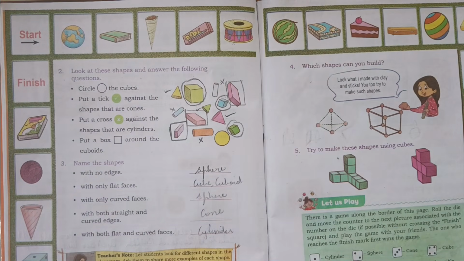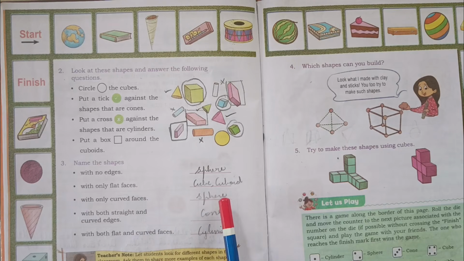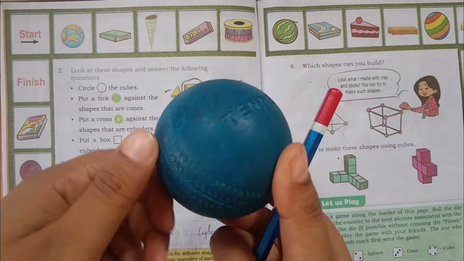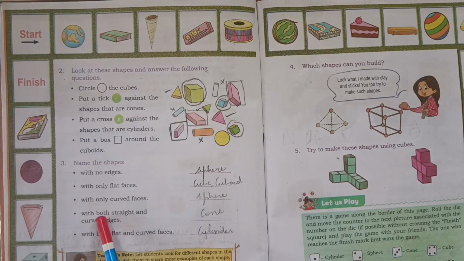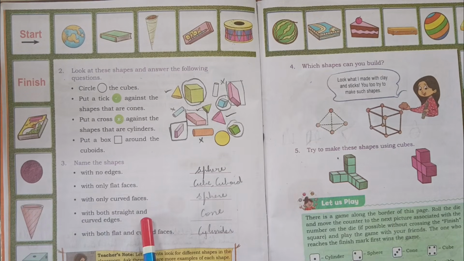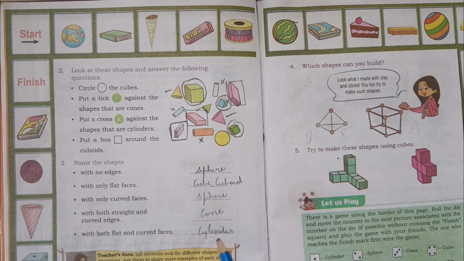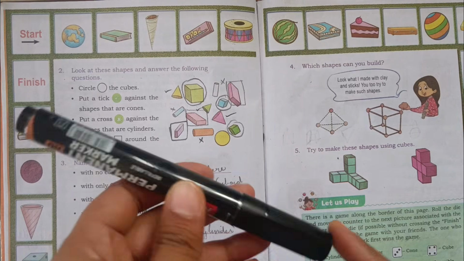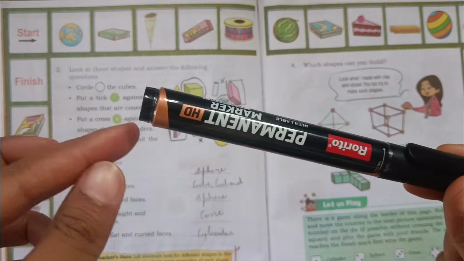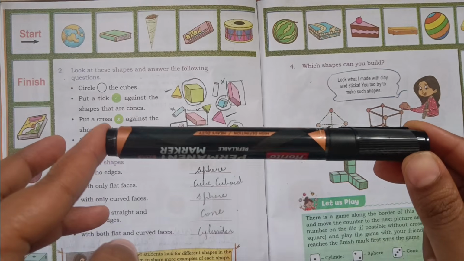Next one, with only curved faces. Sphere again. Only curved faces. Sphere again, okay? With both straight and curved edges. Cone. With both flat and curved faces. Okay, cylinder shape.